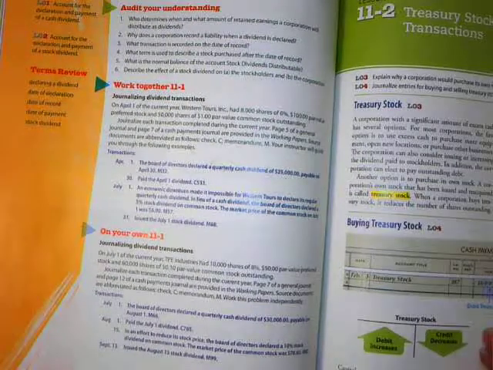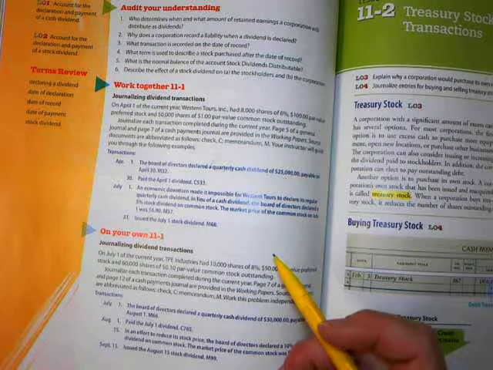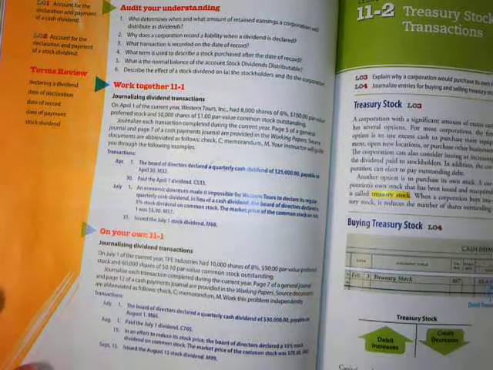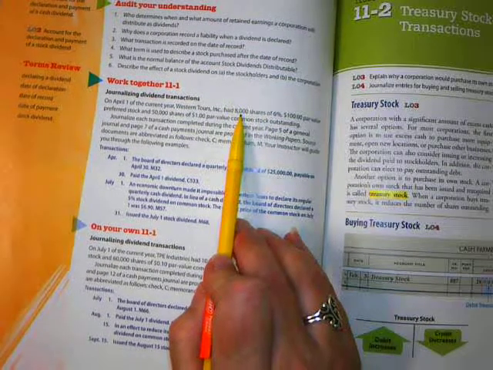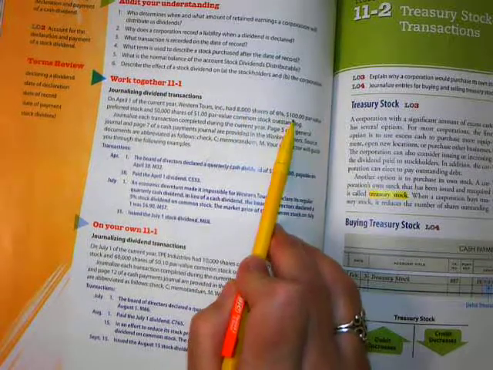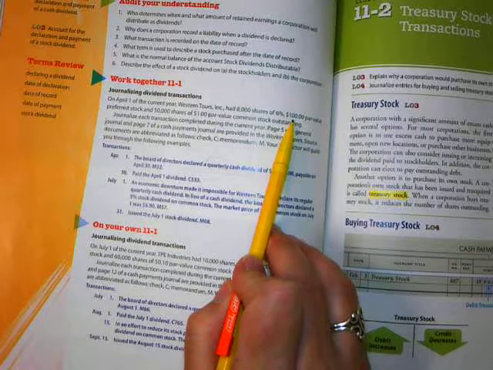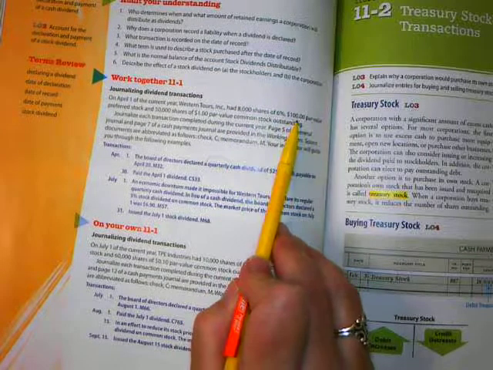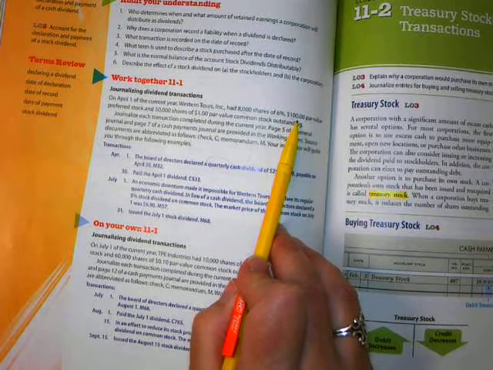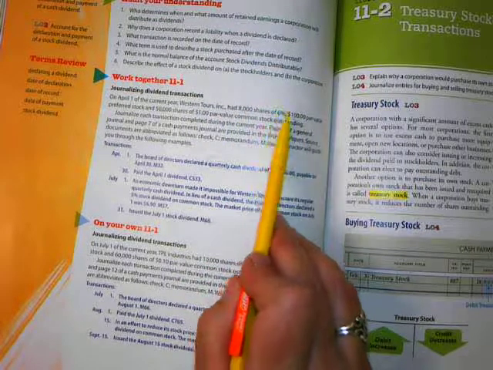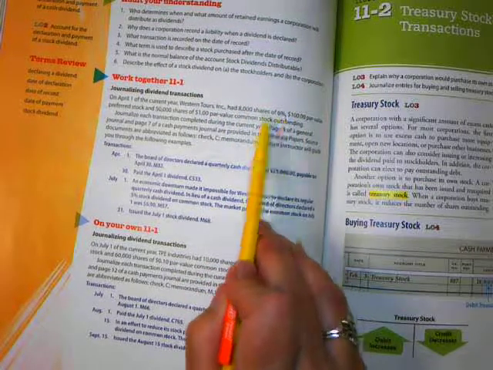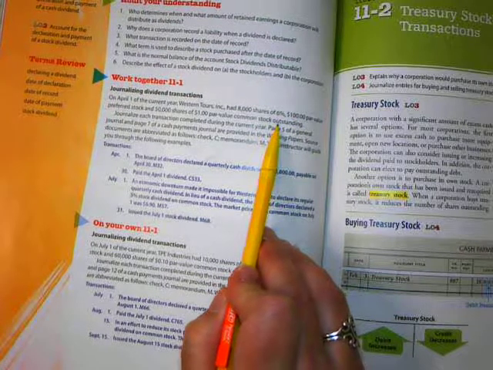Now to do that, remember our preferred stock is taken care of first. So we have 8,000 shares of 100 par value stock. So 8,000 times 100, and we'll write all this out in just a second, is 800,000. And then the 6% is the amount of dividend that you're going to get. That's why you bought that stock, because it's got a 6% dividend.